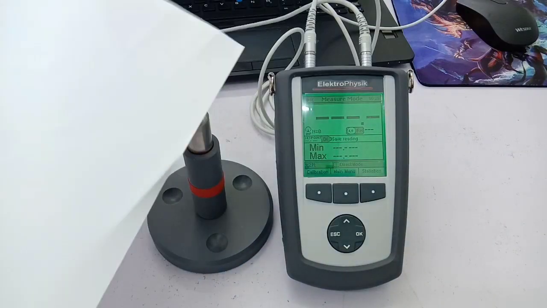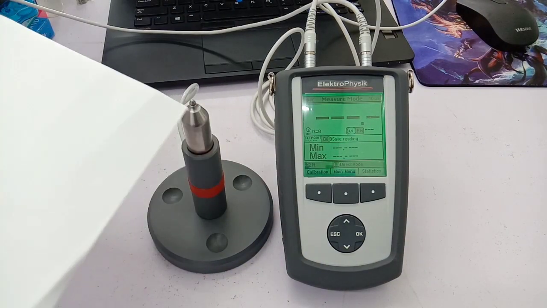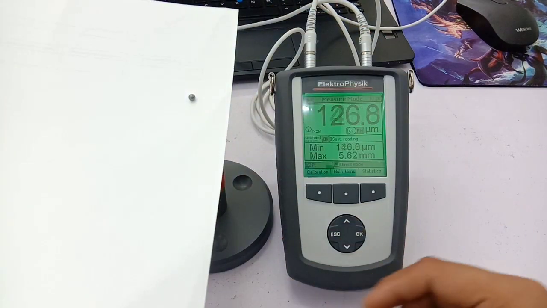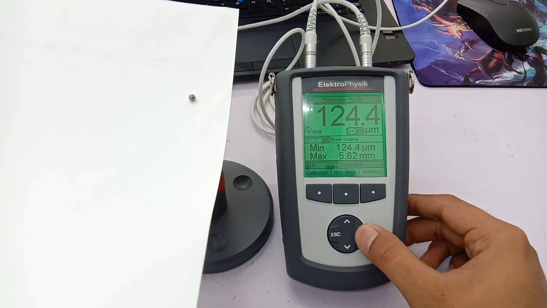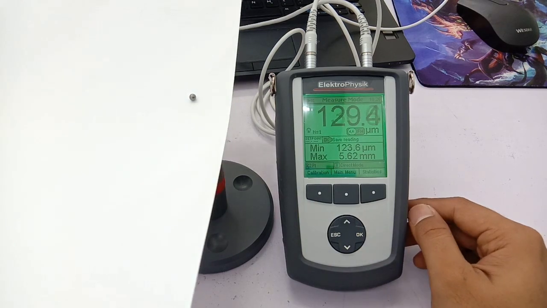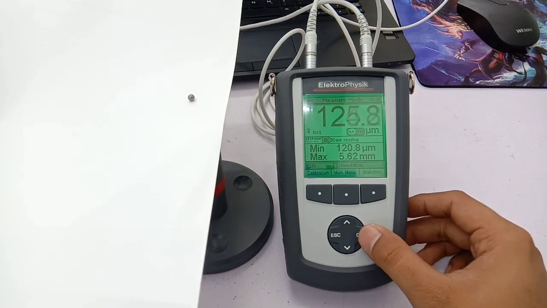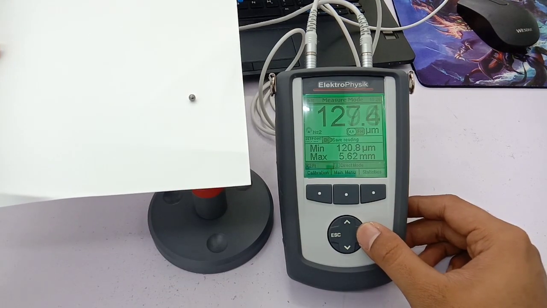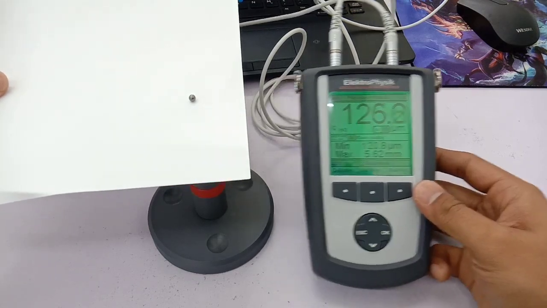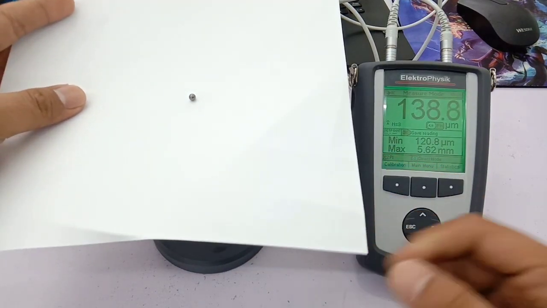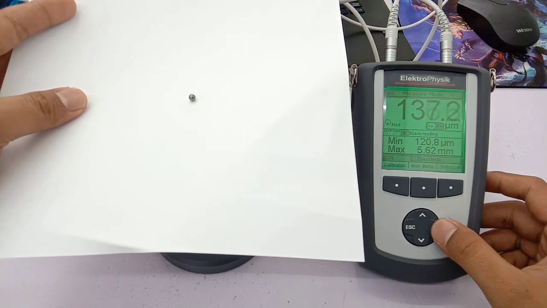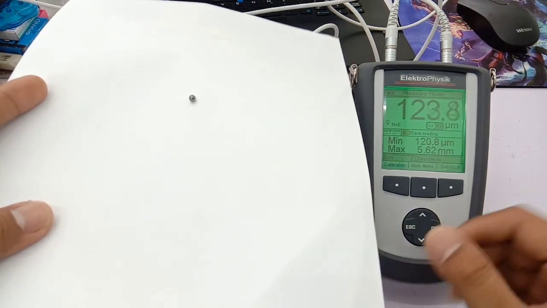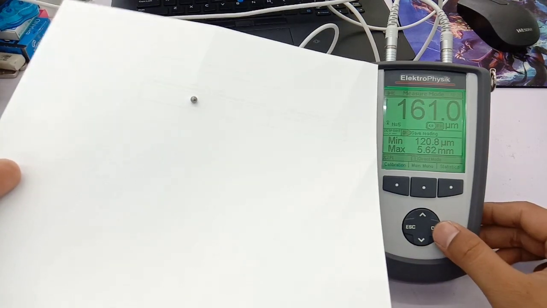We'll show an example of how to export the reading to the software. Okay, reading number 2, press OK to save. Reading number 3, press OK to save. Reading number 4, number 5, number 6.